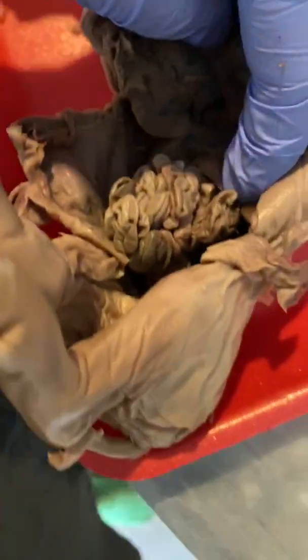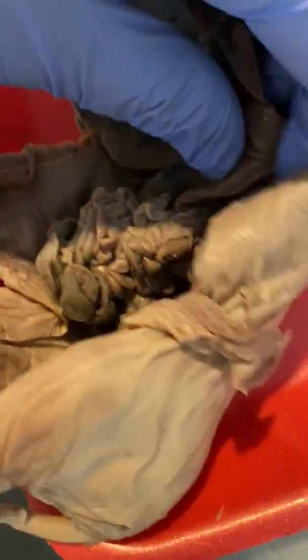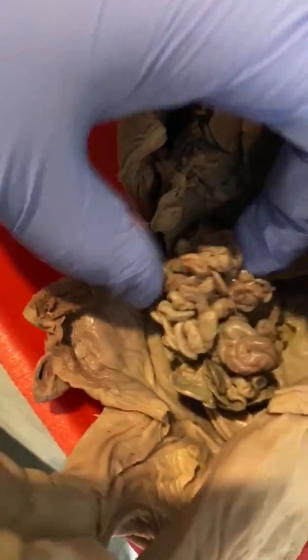And then it goes to the pyloric sphincter, which is right here. And then the small intestine, which is this bunch right here.